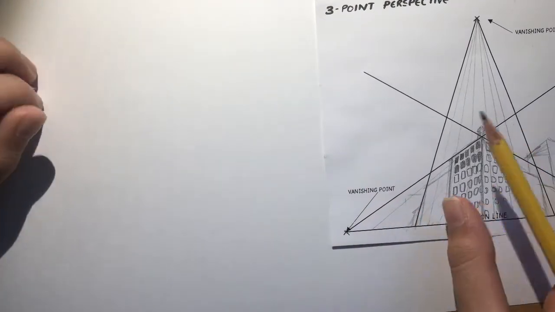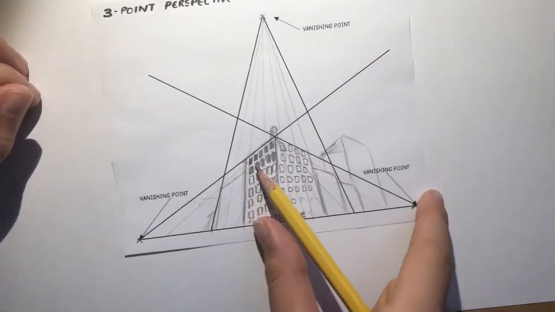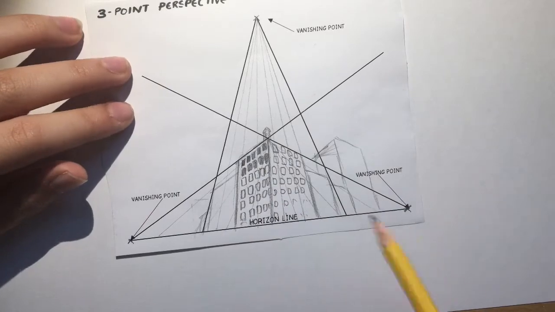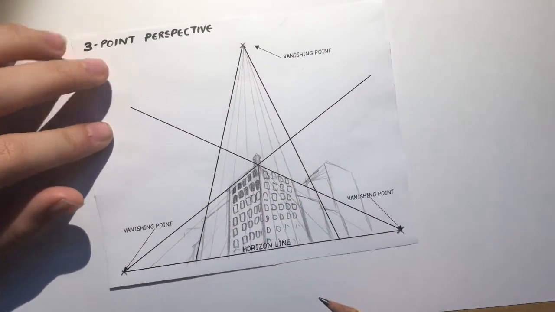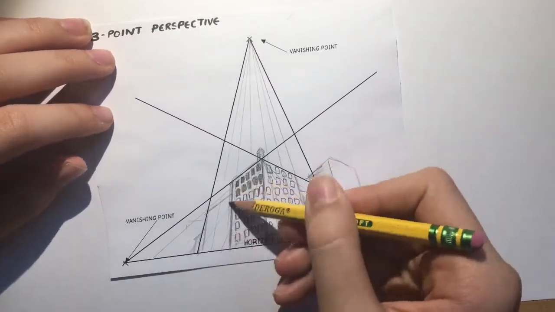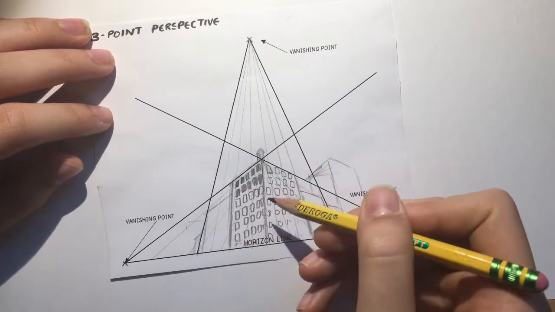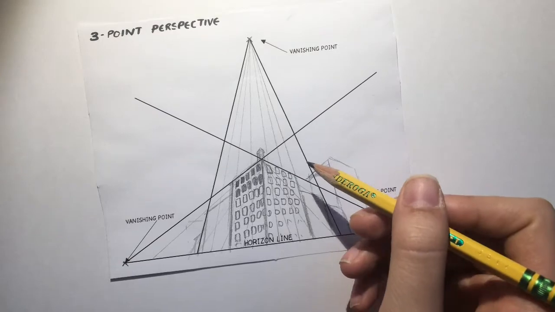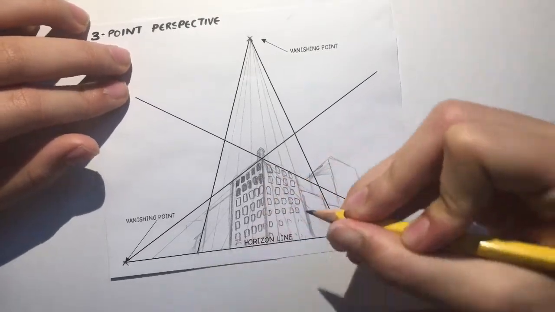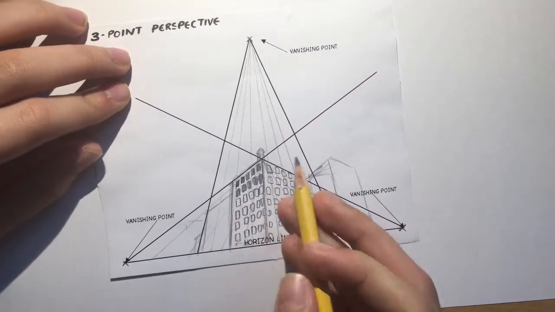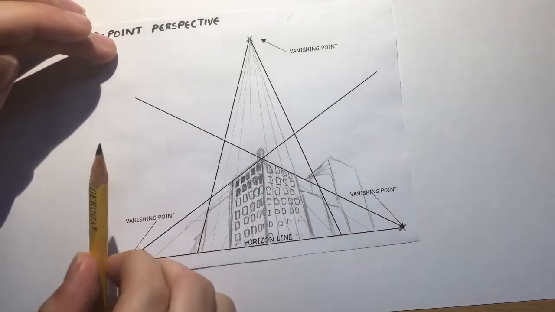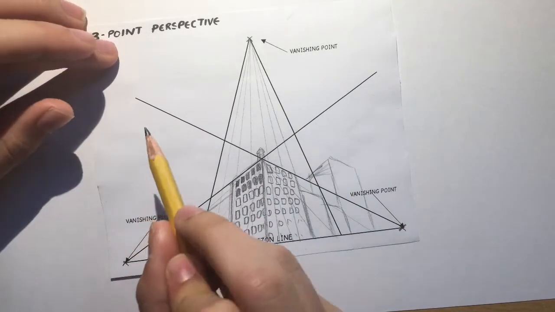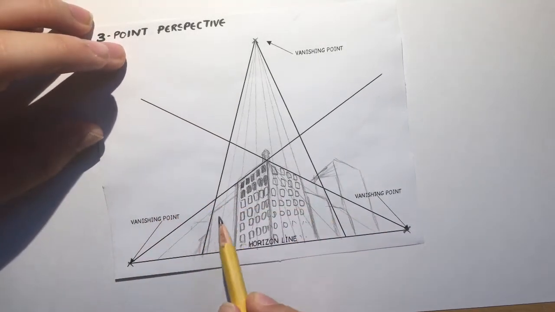But with the 3-point perspective, things are a little bit different. There are 2 points, and then there's another point right up there. It's not too different, but it is quite different from it. So I'm just going to show you why we need these lines. I've never really talked about why we need these lines in 3-point perspective.